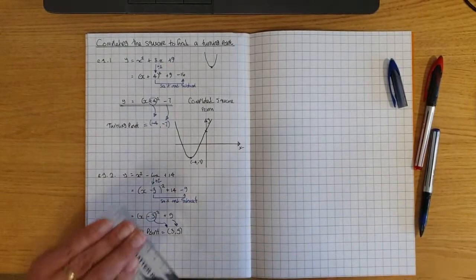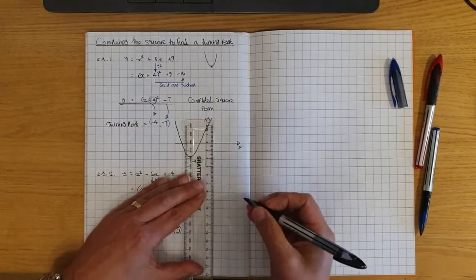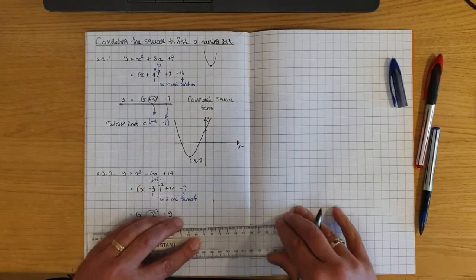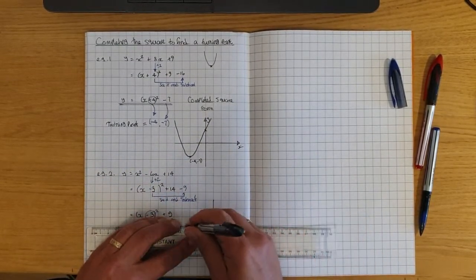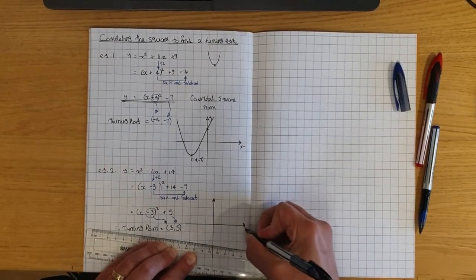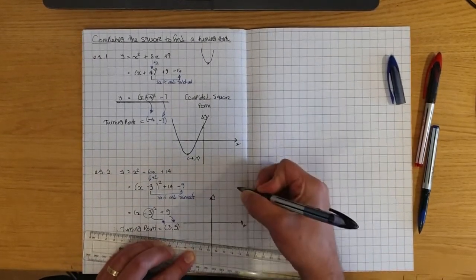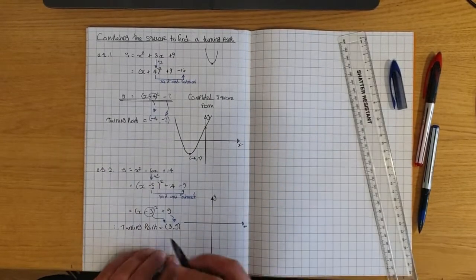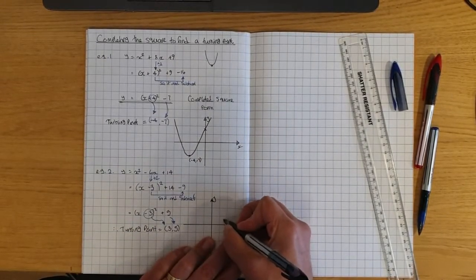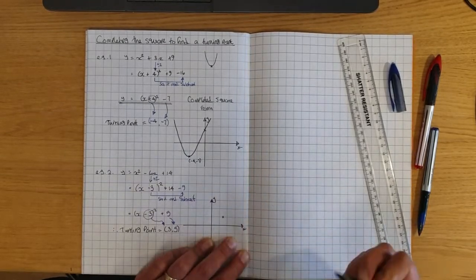If I wanted therefore to sketch this, I could do this quite quickly. Here's my axes, x, y. I know my turning point is at (3, 5), so it's somewhere up here. Let's put (3, 5) there.